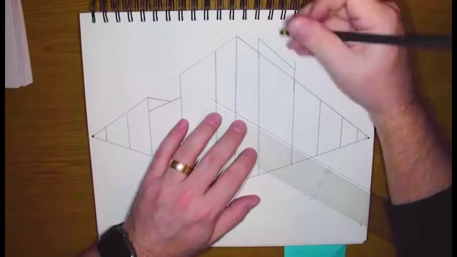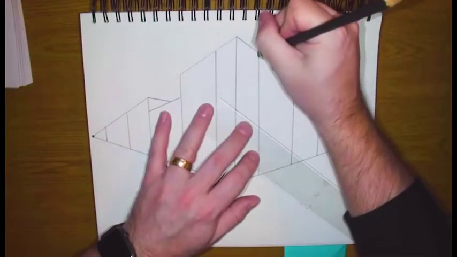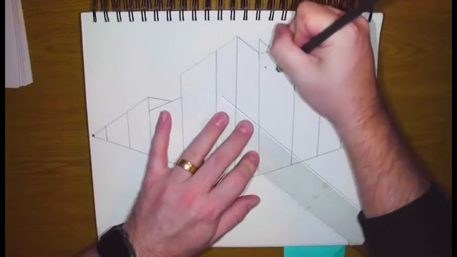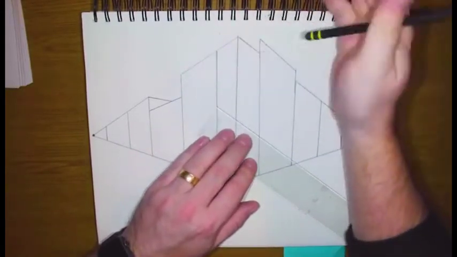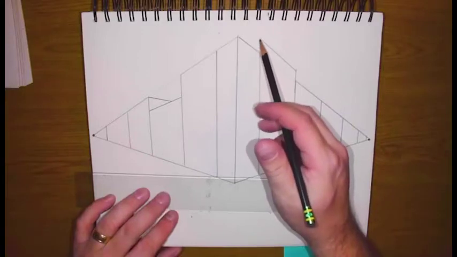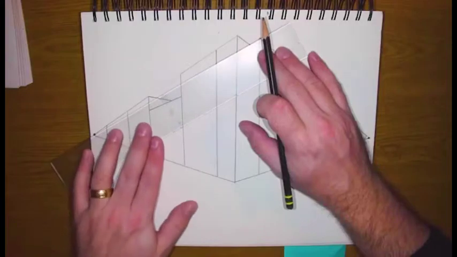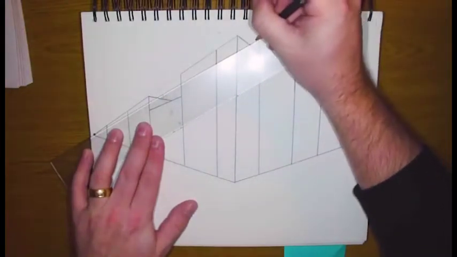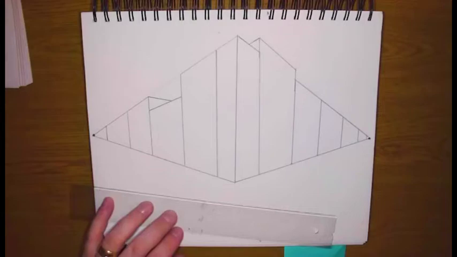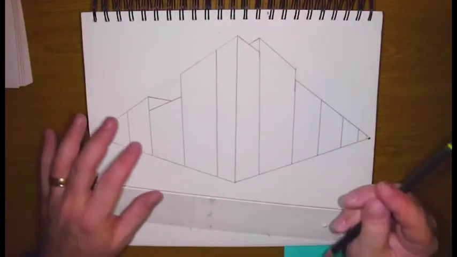Then I'm going to erase my extras, this extra part sticking up here, and the old top of the building. Now that this part's sticking out, I need to extend this corner over to the other side to show the side of the building. Just like that. Let me lower another one and raise another one just so you can see the example.